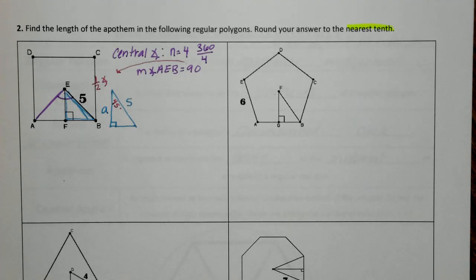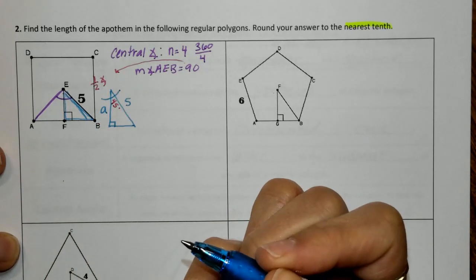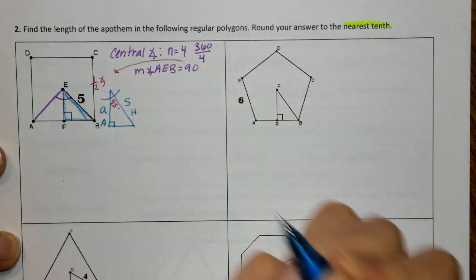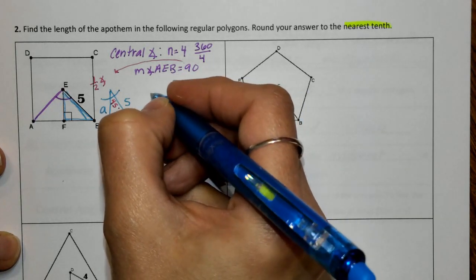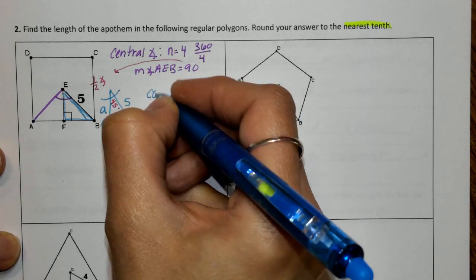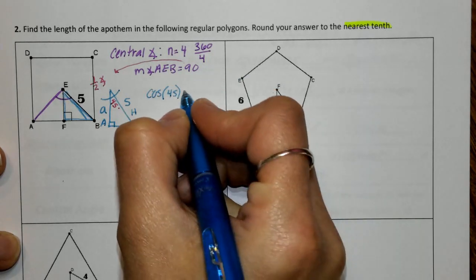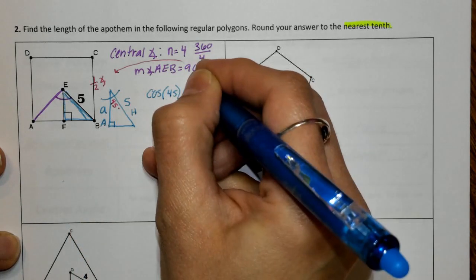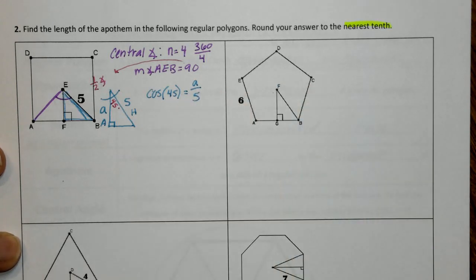We're going to want this rounded to the nearest tenth in this case, so let's just go ahead and use trigonometry. Right here is our reference angle. We're going to notice we're using our hypotenuse and our adjacent sides. So this is going to give us cosine. So we're going to take the cosine of our angle, 45, equals adjacent, which is our missing, over the hypotenuse of 5.